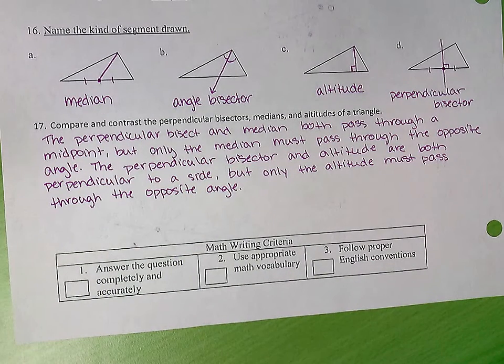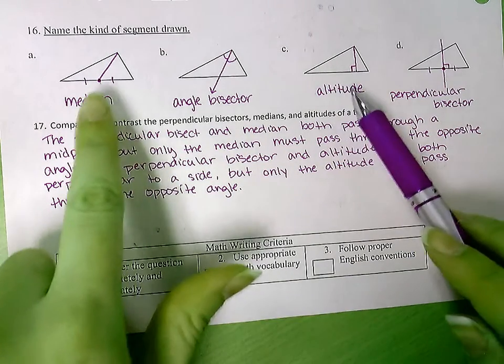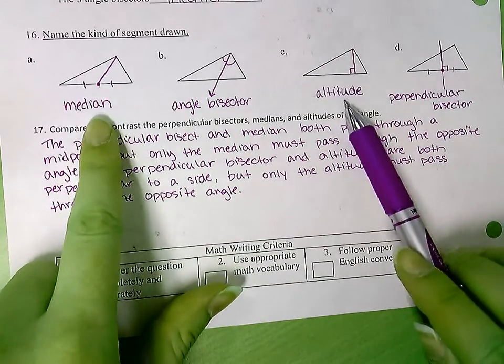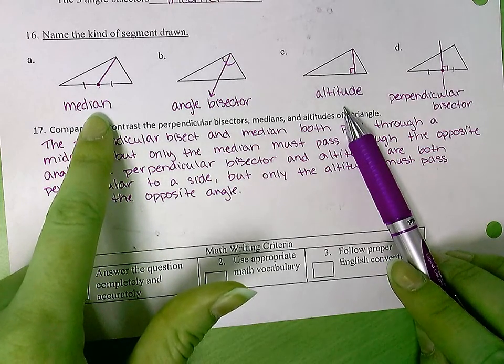Okay, last ones I have to compare is the median and the altitude. Okay, median. Shh, quiet. The median and the altitude. If I look at my pictures, altitude, median, what do they share in common? How are they the same?